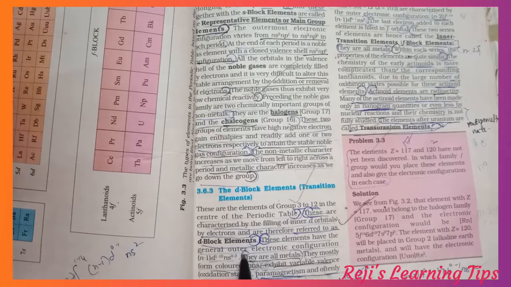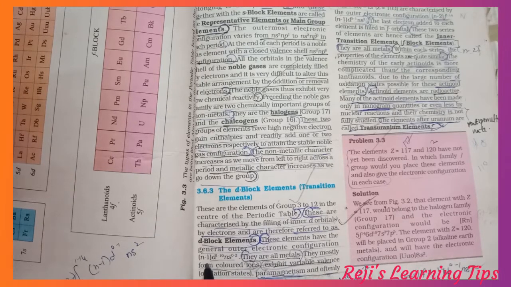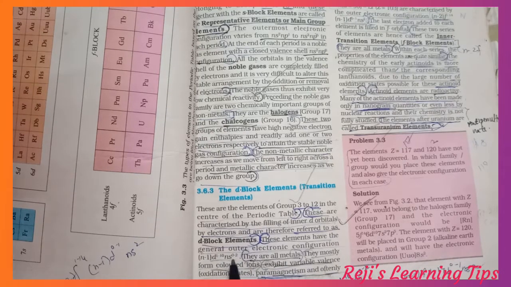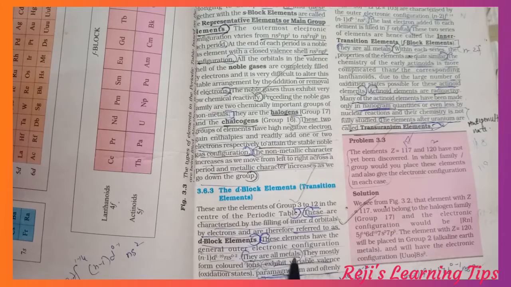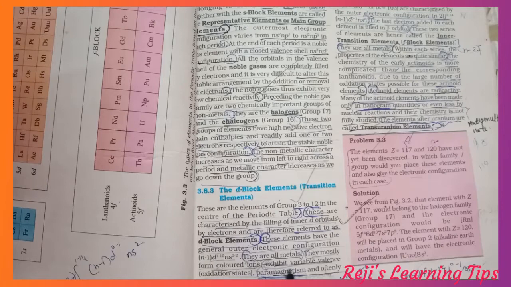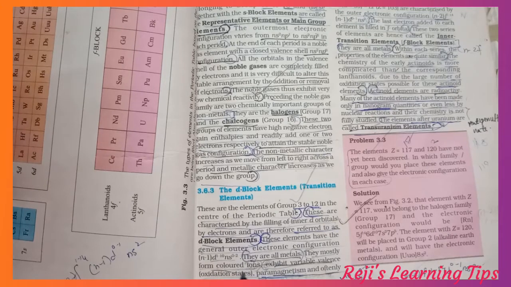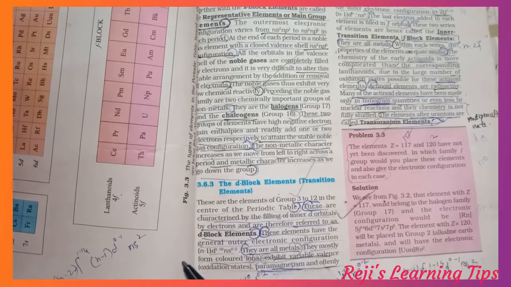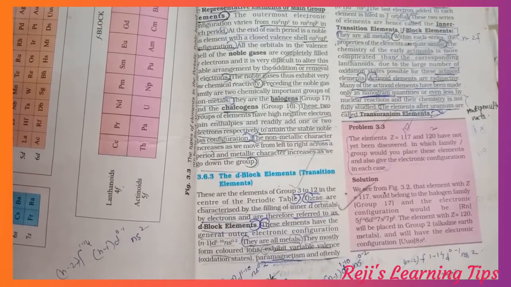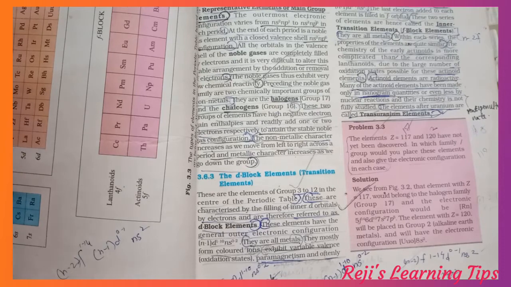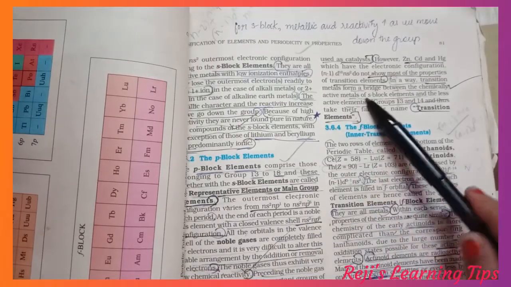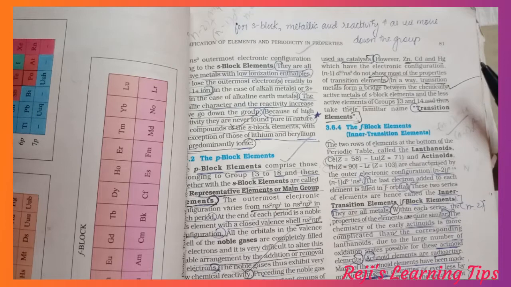These elements have the general outer electronic configuration of (n-1)d1 to 10, ns0 to 2. They are all metals. They mostly form colored ions, exhibit variable valency, that is oxidation state, paramagnetism, and are often used as catalysts. These are the properties of d block elements.